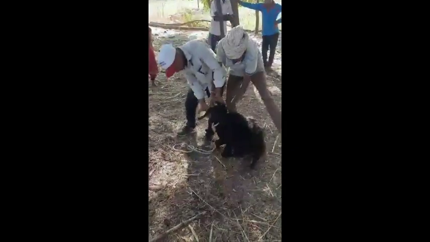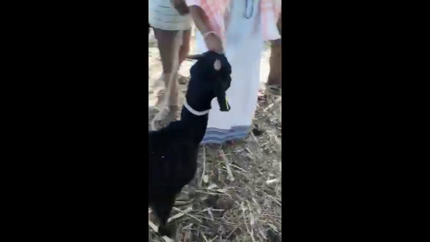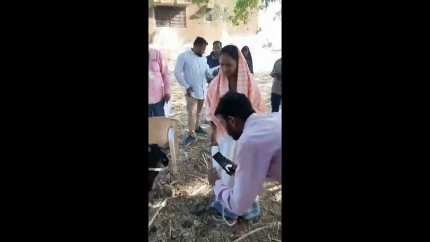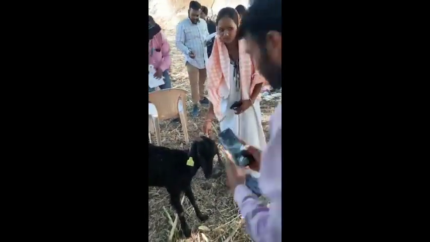Here's the tag. And finally the beneficiary has gotten her goat along with the tag.